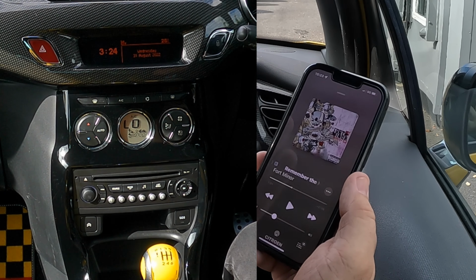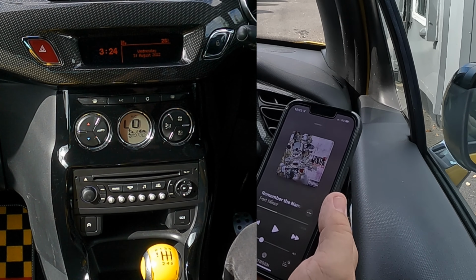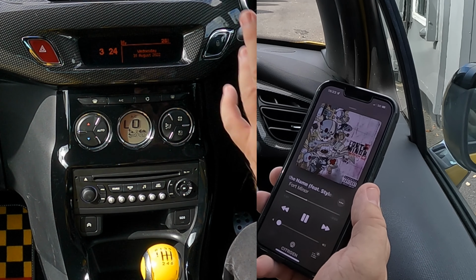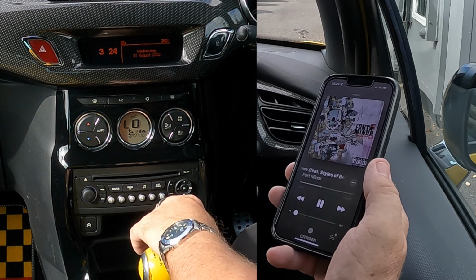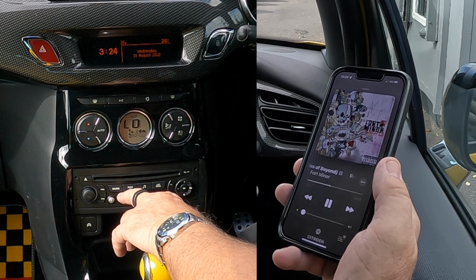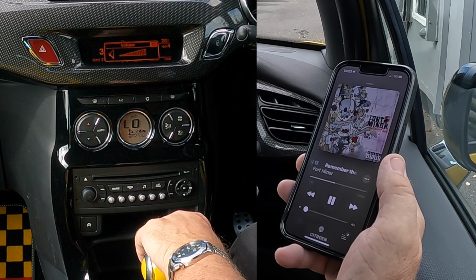That means that whatever you play from this phone, if you have this set up right, it will play through the speakers. So I'm going to turn this down, click play. Over here, you've got source here. If I click source, well, first of all, I'll click it on. Click it on, turn it down.